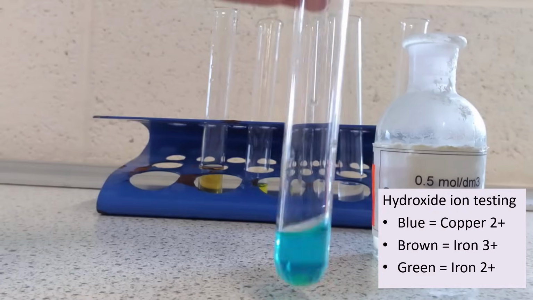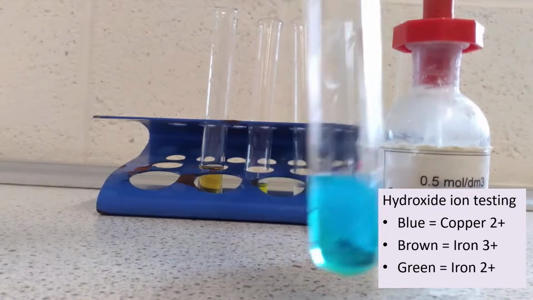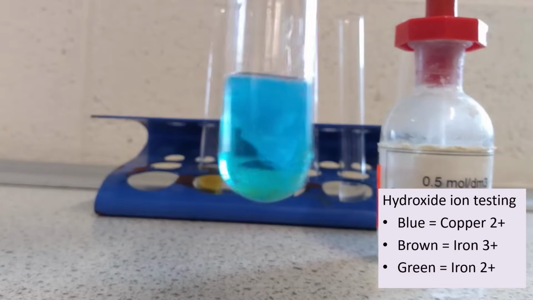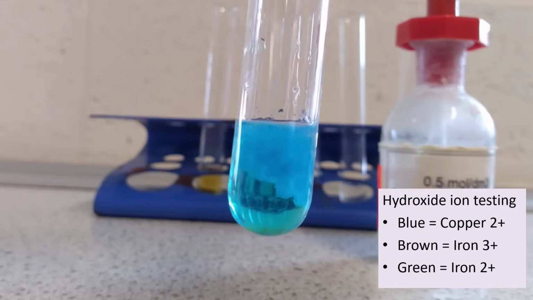So first up, I've got copper, and if I add the sodium hydroxide, you can see it was already blue, but now at the top you can see there's a sort of a blue solid, a blue precipitate being formed, and that is copper hydroxide.